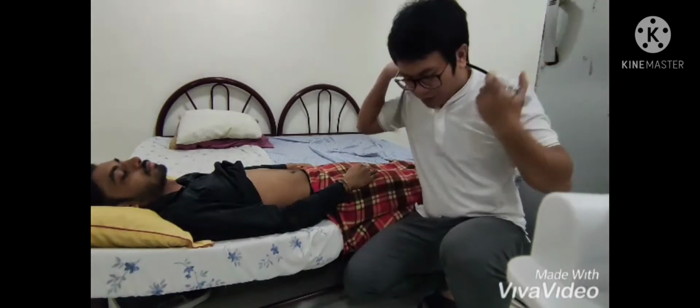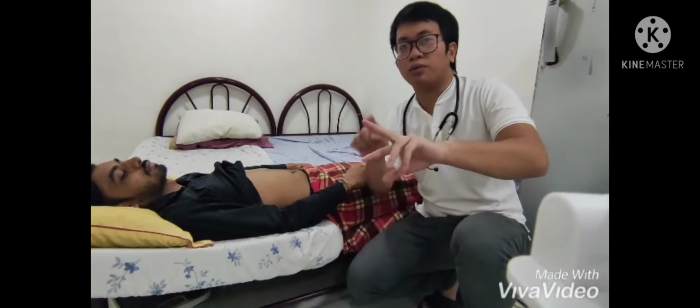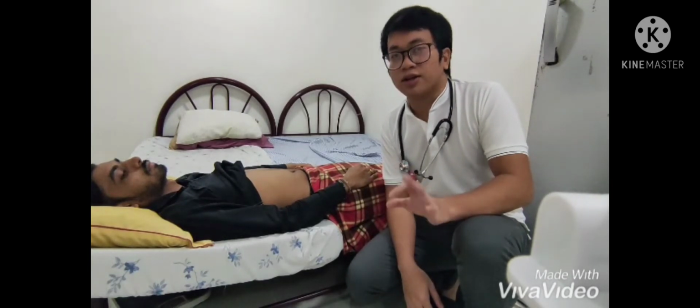In percussion, just like auscultation, you should percuss all the quadrants using your hands, and I will tap twice for all of the quadrants. When you percuss, you must learn the sounds. I think there are 3 sounds that you can hear normally.